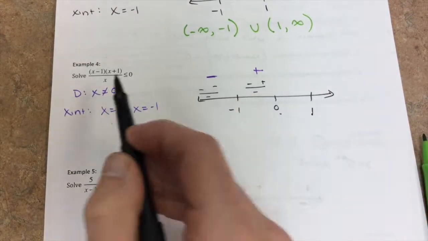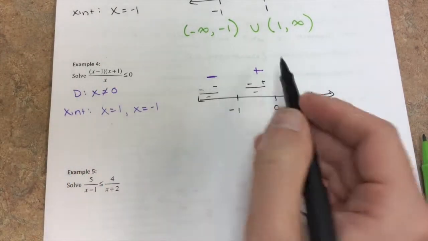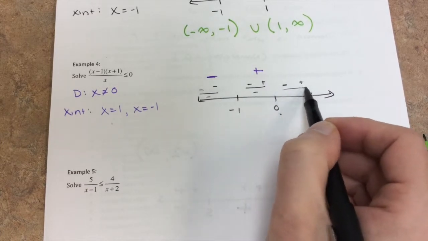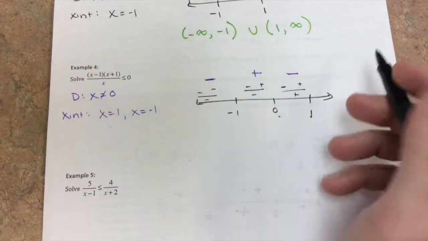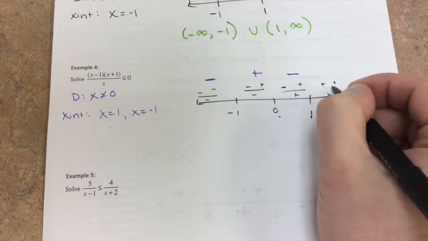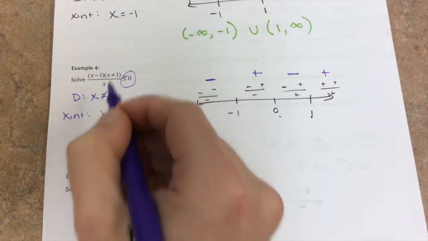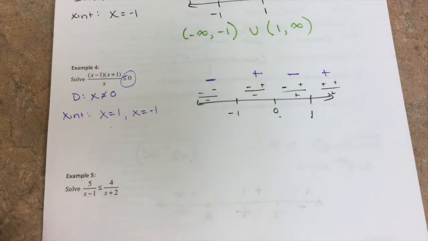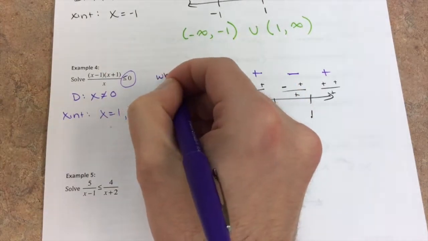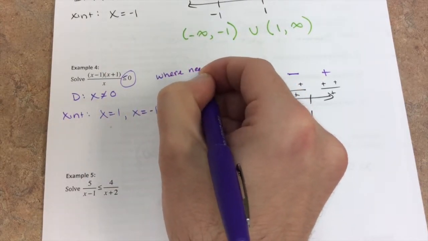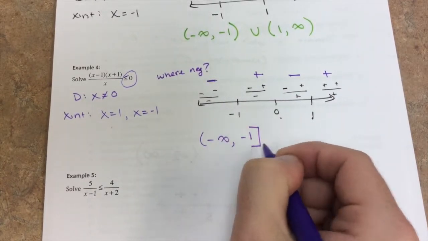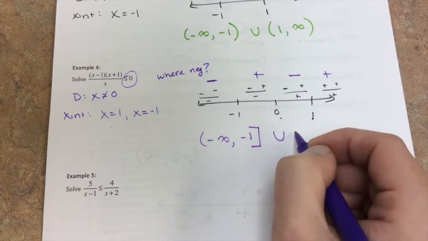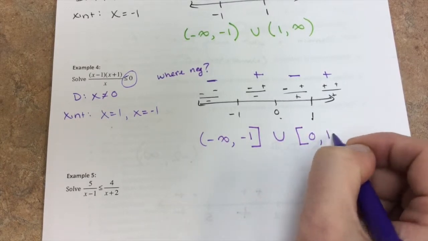Between 0 and 1, 1/2, so that would be negative, positive over positive. So that would be negative. And then to the right of 1 is positive, positive, positive, which would be positive. So again, we look at our inequality. We want this to be, where is it negative? So we have from negative infinity to -1, bracket, union, bracket, 0, comma, 1.